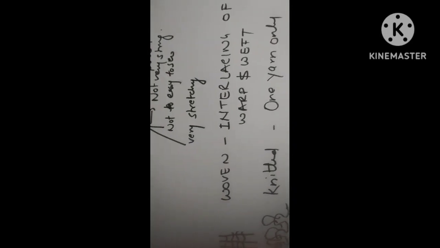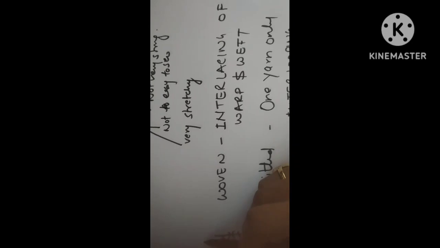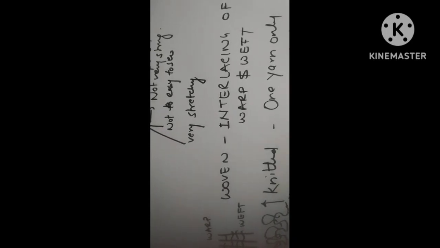One more thing I would like to add: in woven fabric, this is called weft, whereas in knitted fabric, these structures are called wales, whereas this is called course. Mostly what you see, your mom must be knitting sweaters at home.